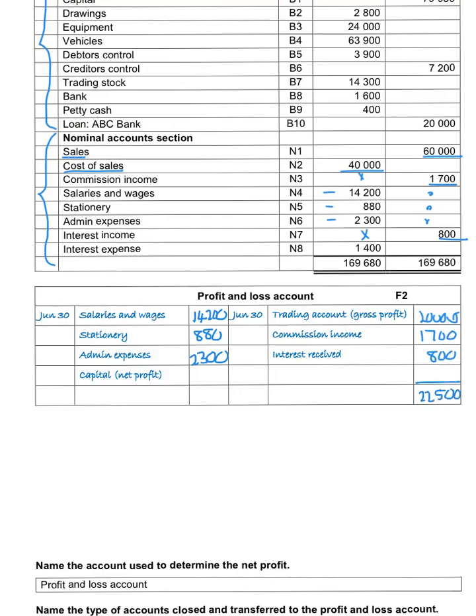22,500. That is my gross profit plus other income, and we will deduct the expenses to determine what is the net profit. The net profit is the total profit that the business made after all expenses and income were taken into account and will be transferred to the capital account because the owner is entitled to the profit because he provided all the money for the business.